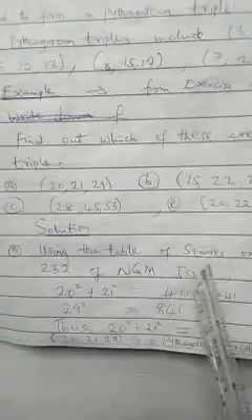20 square means 20 times 20, which is 400. 21 square means 21 times 21, which is 441. So 400 plus 441 will give you 841. 29 square is also equal to 841. Therefore, 20 square plus 21 square will give you 29 square. So this is a Pythagorean triple.